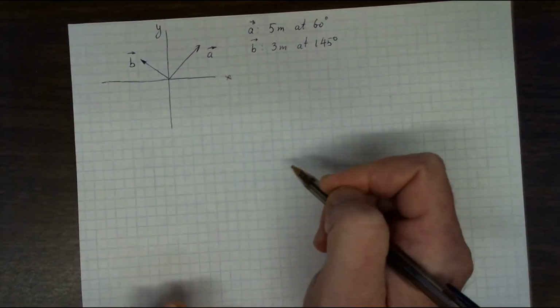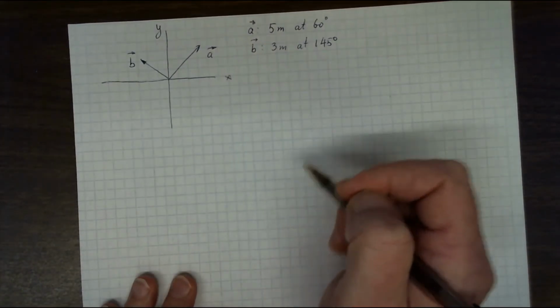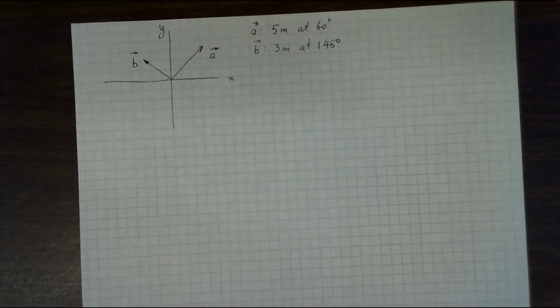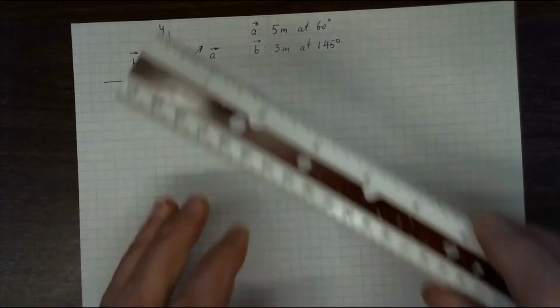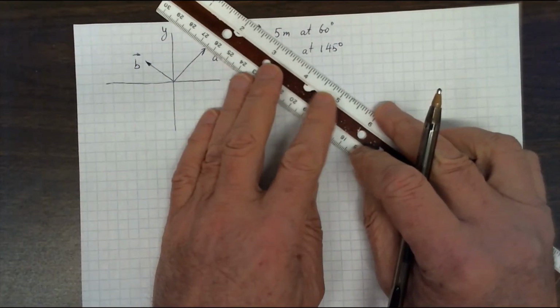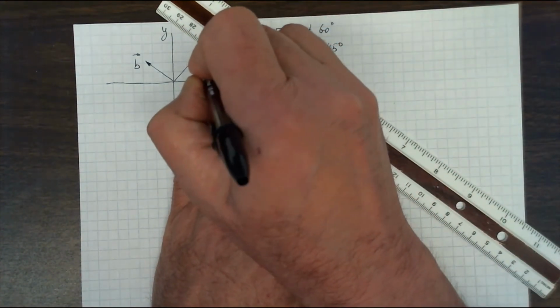Word of advice, don't try to save on paper. Make your diagram big and easy to see. So here we go. I will move my vector B to arrange A and B head to tail.